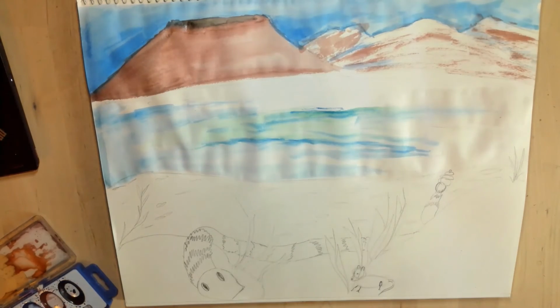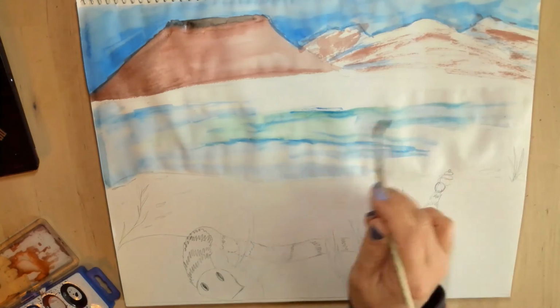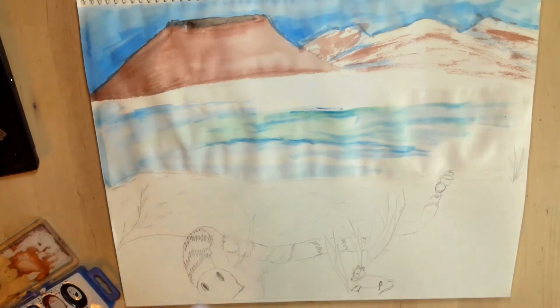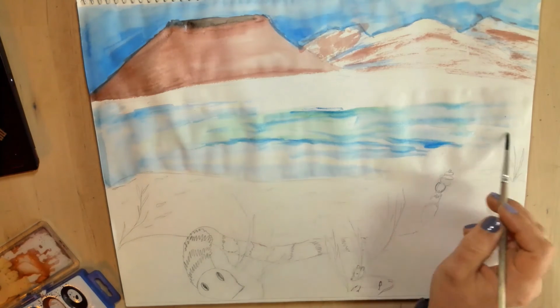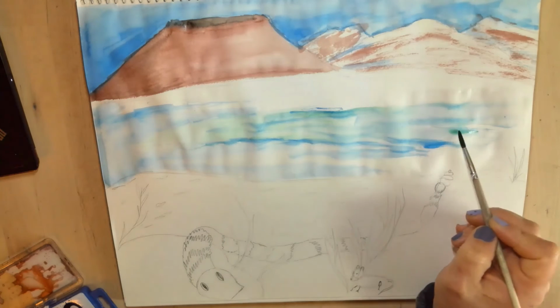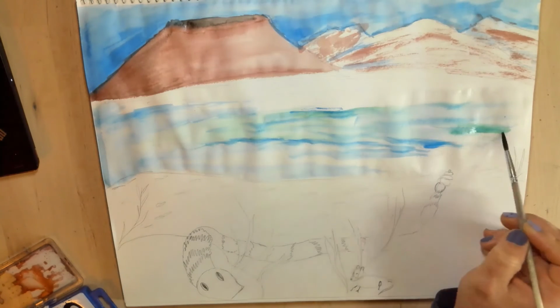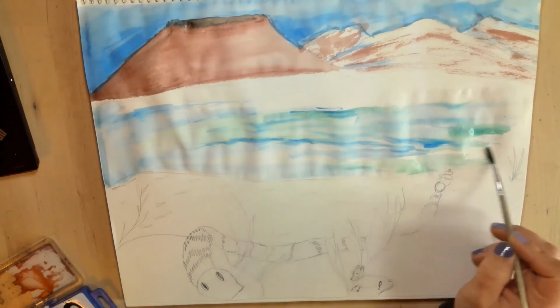Having all one color in something can kind of be boring. So I'm just giving it a little bit more flavor by adding a little bit of green. I could use purple too, but for some reason to me, water feels more blue-green than blue-violet. It's one of those, I don't know why, it just does.